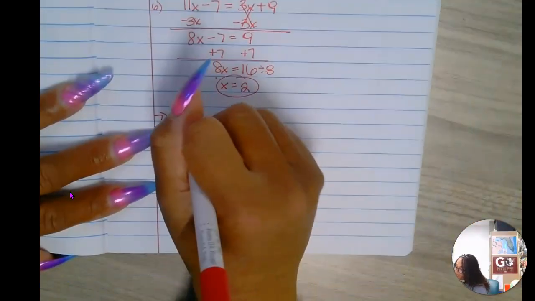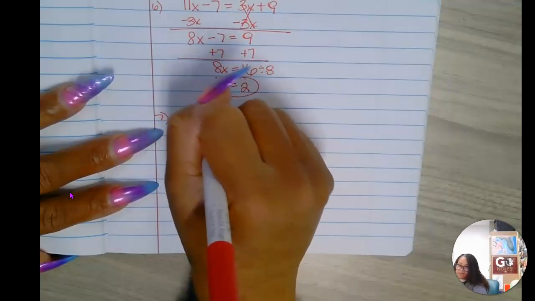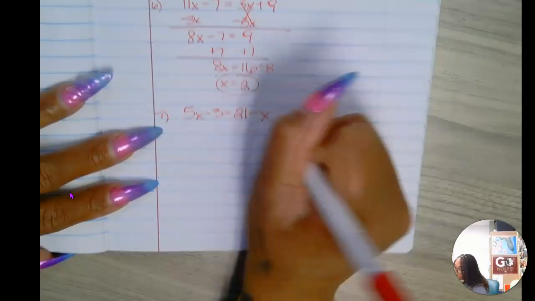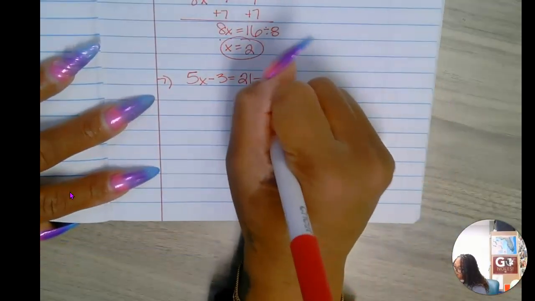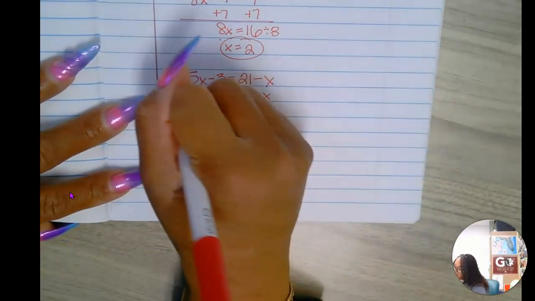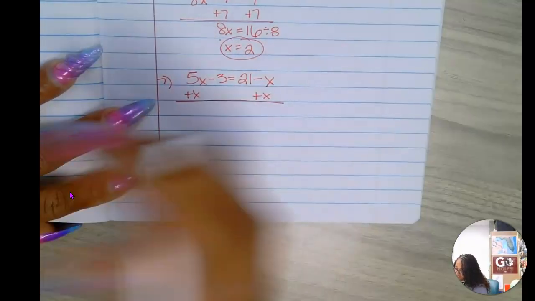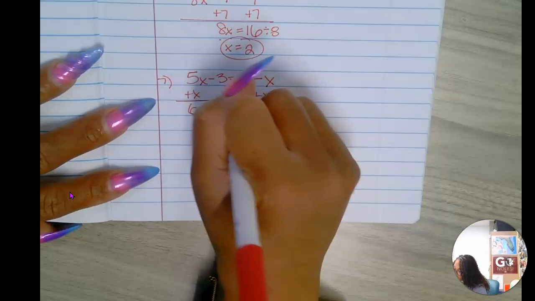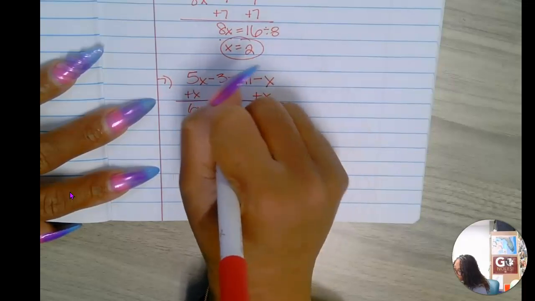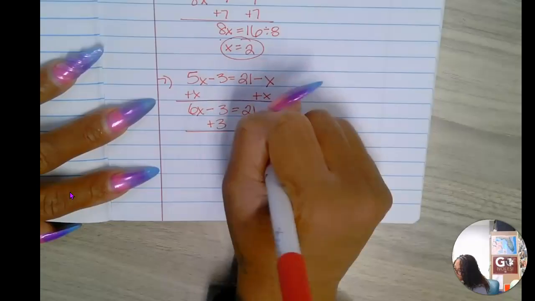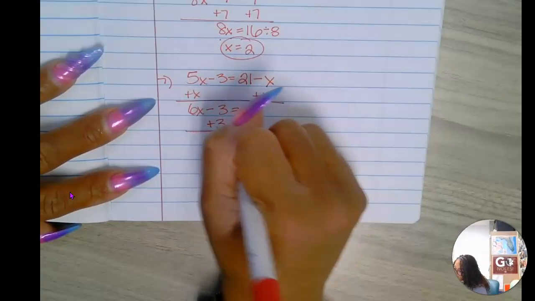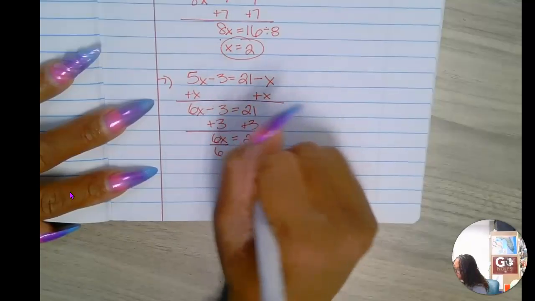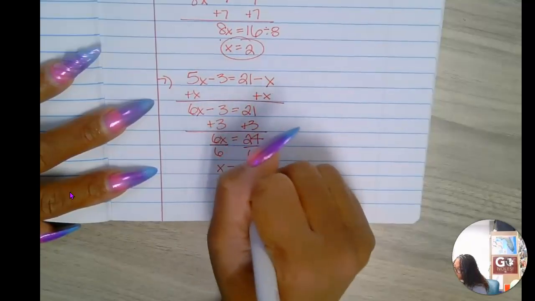So, I've got 5x minus 3 equals 21 minus x. Add x to both sides. Then 6x minus 3 equals 21. Add 3 to both sides. 6x equals 24. Divide by 6, divide by 6, x equals 4.